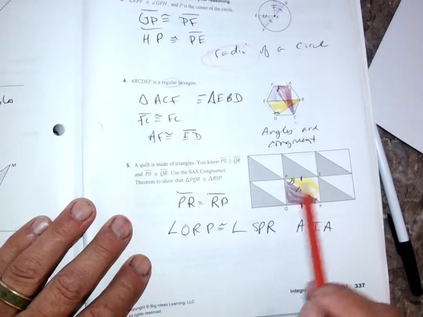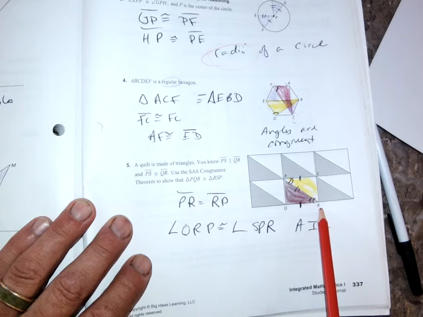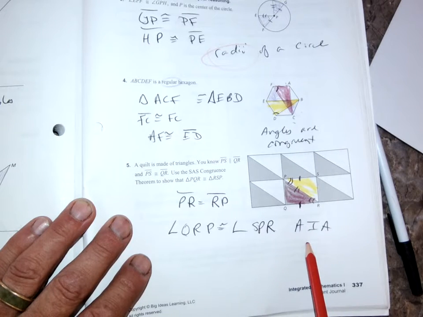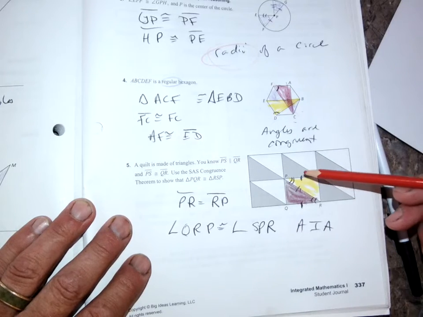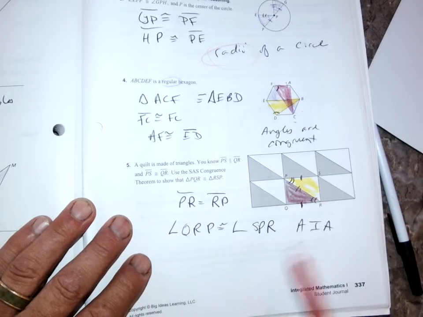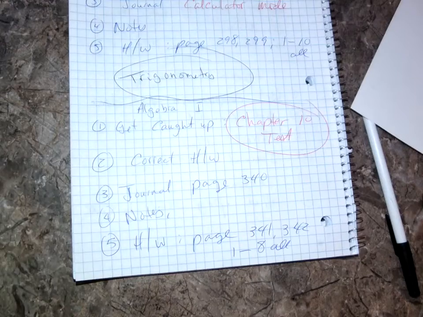And finally, they're talking about these two angles here, and if you get parallel, then I know these angles are equal by alternate interior angles, and I know this side, PR, is equal to itself. I'm given that this is equal to this, so there's my side angle side. Okay, that's the homework. Proofs are a little bit weird, I know. We're going to keep working on it, okay?